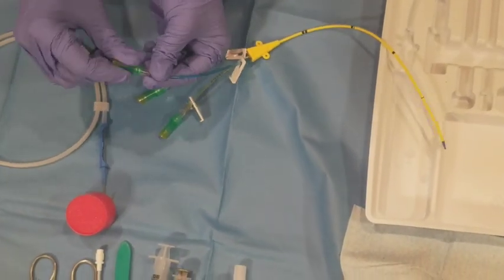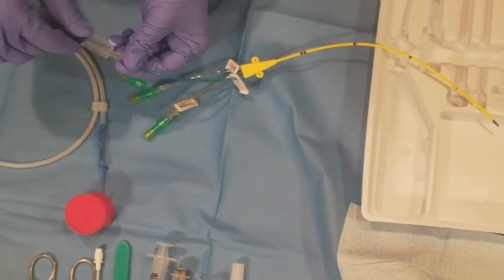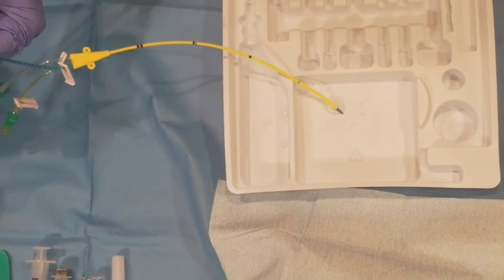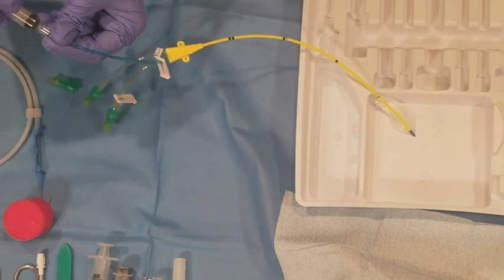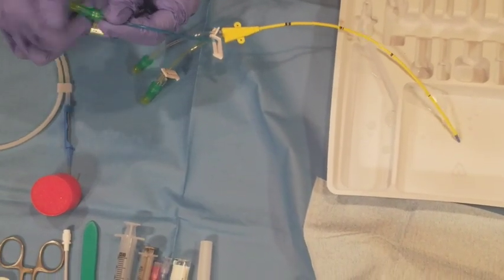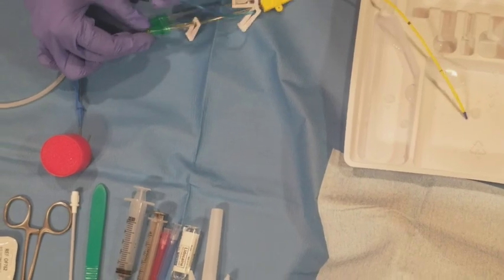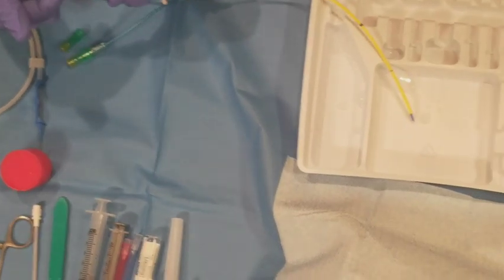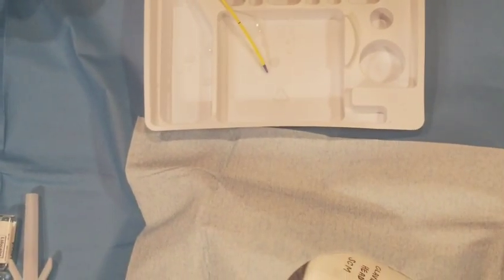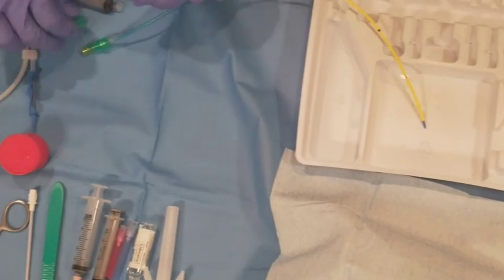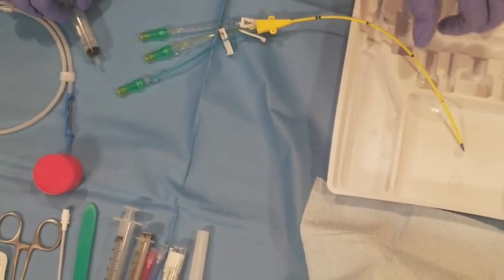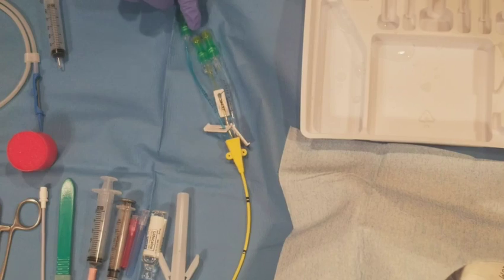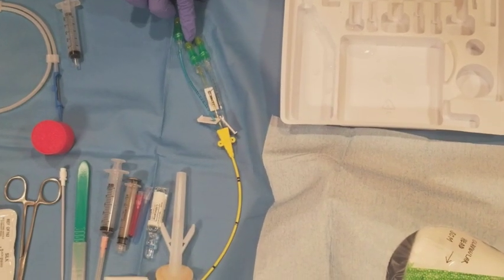Move on to the next line. Open it. Ensure there's a free flow of fluid. As you can see, there's a free flow of fluid there. You want to close the line. Move on to the third line. Okay. Close the cap. Now, in most triple lumen catheters, this middle port will be brown. That's the port that the wire will go through.